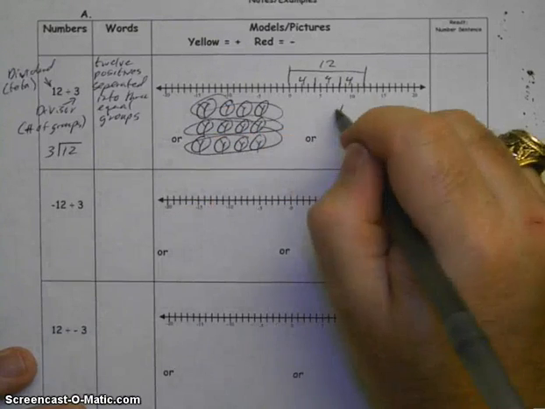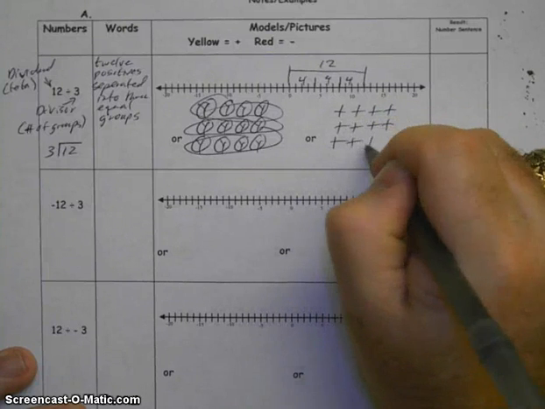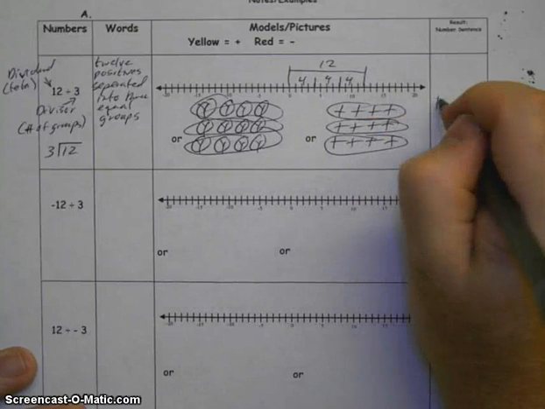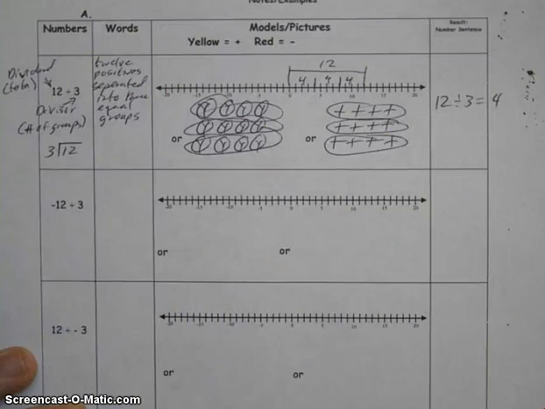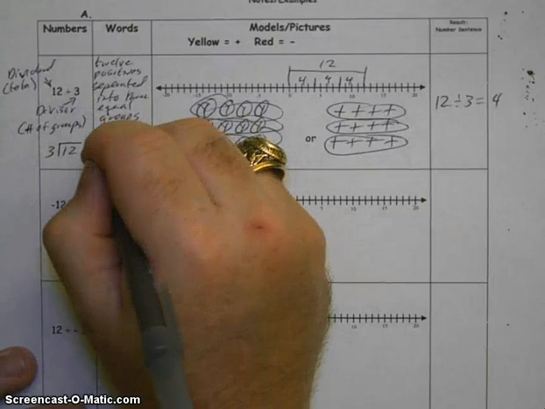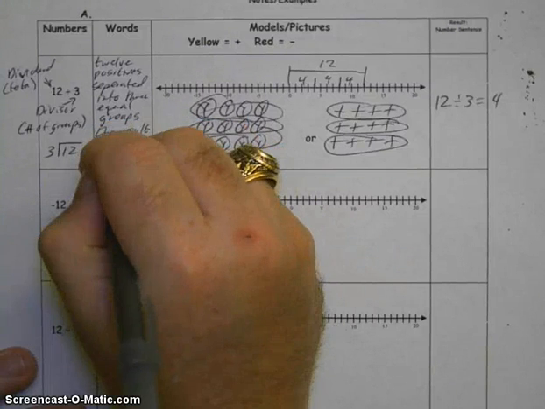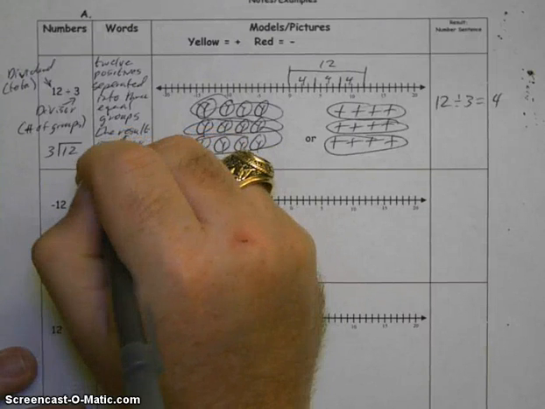If we do 4 positives and do 3 equal groups, there are 4 in each group. So 12 divided by 3 equals 4. The result is 4 positives.